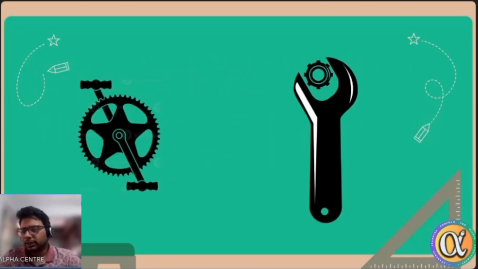We do see more applications of such in our day-to-day life. So first, here you see the pedal of a cycle. Even in the pedal of a cycle, you see that the pedals are generally a bit far away from the axis of rotation or the fixed point. This is again to achieve the same greater turning effect.